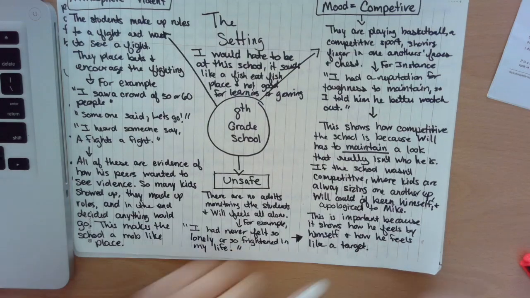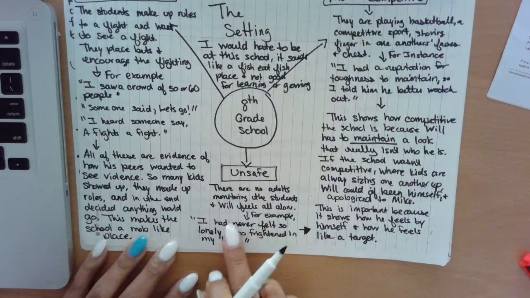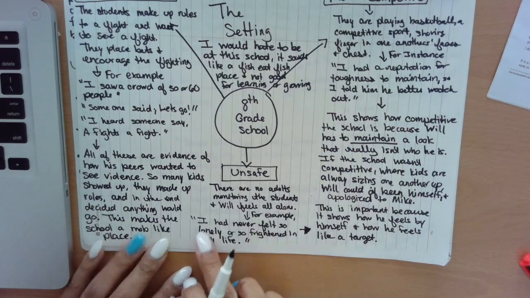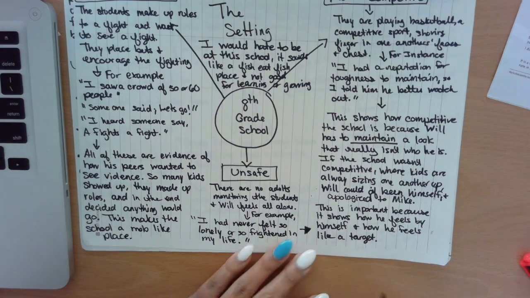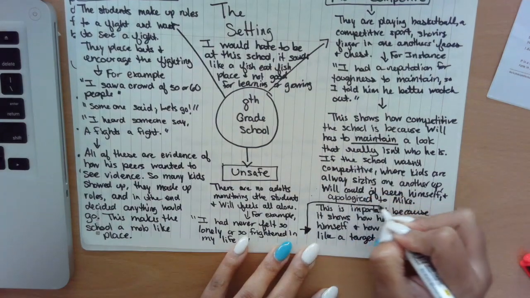Oh, wait, no. This goes with this one. Okay. Unsafe. There are no adults monitoring the students, and Will feels all alone. For example, he says, "I had never felt so lonely or so frightened in my life." This is important because it shows how he feels by himself and how he feels like a target. Put a box right here.